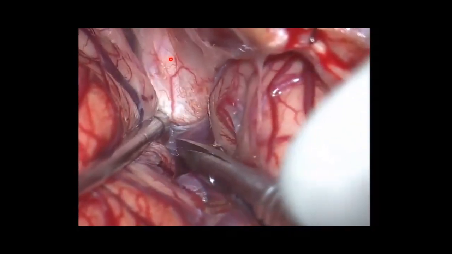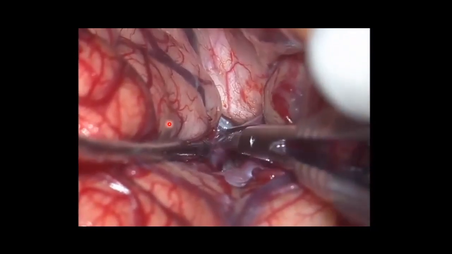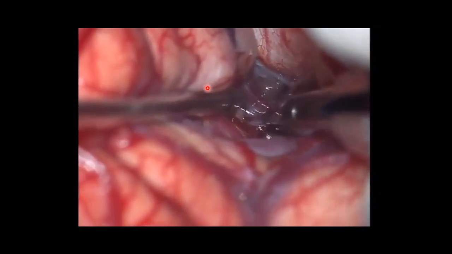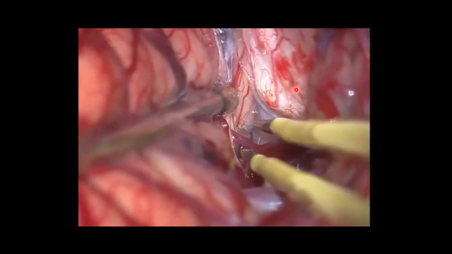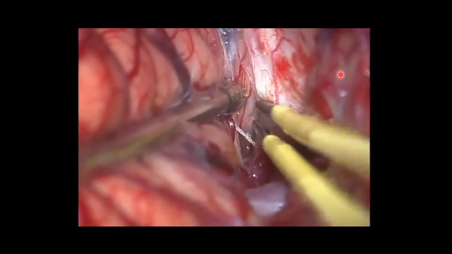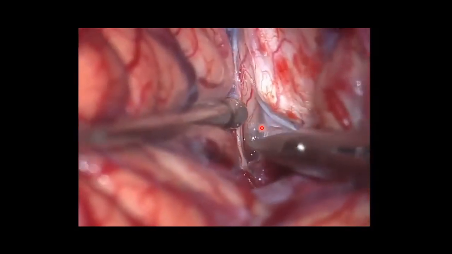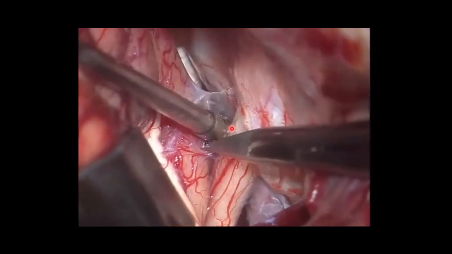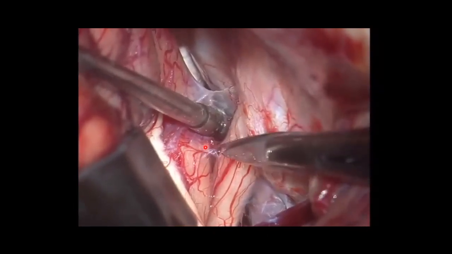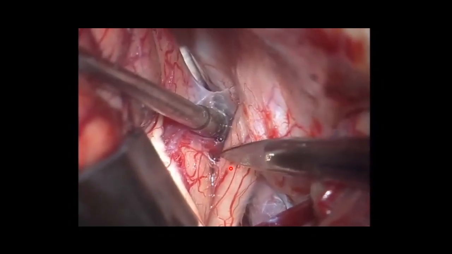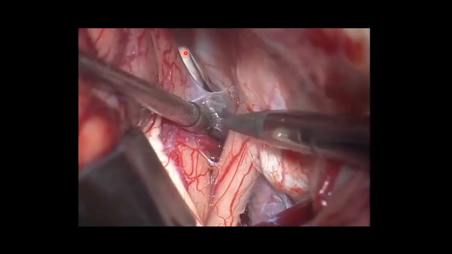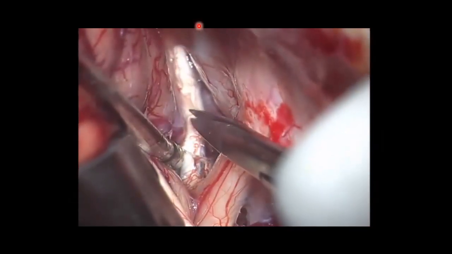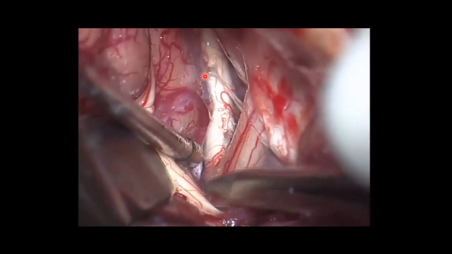And now there's always a vein crossing, running from the frontal orbital area to the temporal side, draining to the sphenoparietal sinus. So he's coagulating this vein and cutting. This is the right optic nerve, right ICA. Now he's separating the frontal lobe from the right optic nerve. This is the left optic nerve. Cutting arachnoid membrane. Now we have a better view of the left optic nerve.